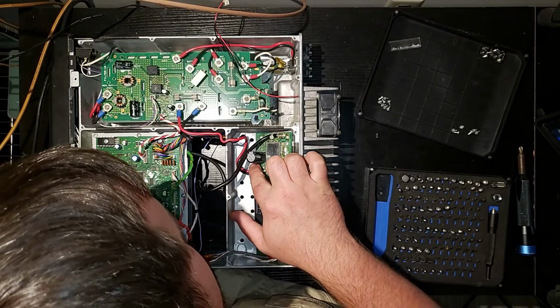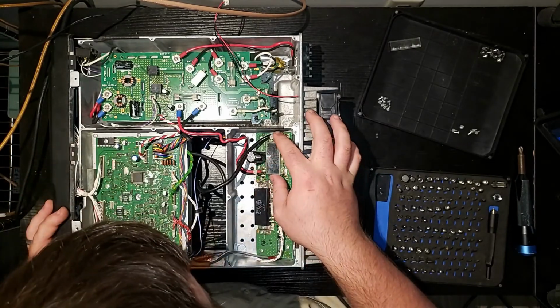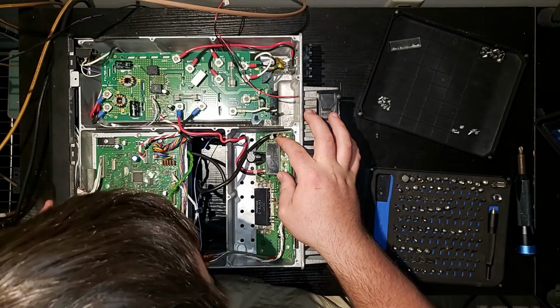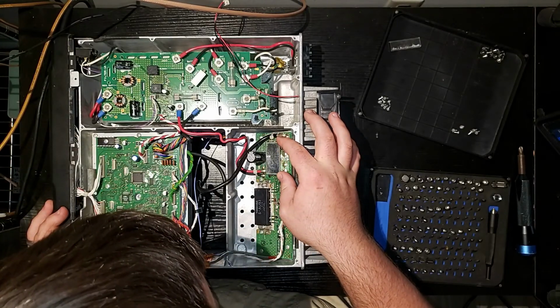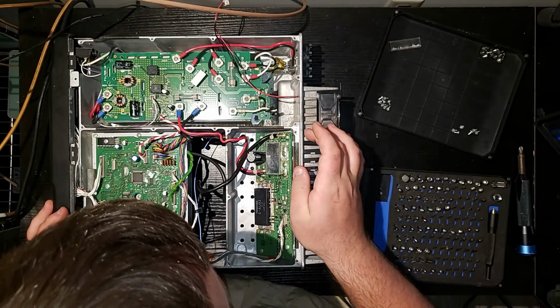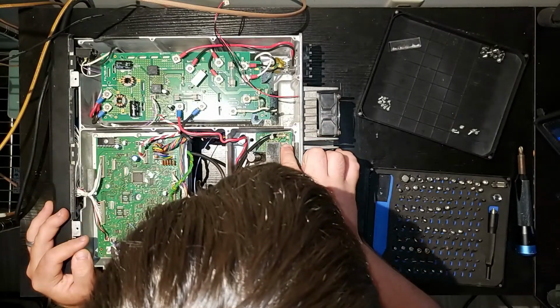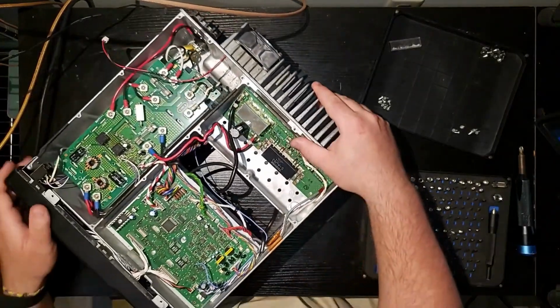Well, that sucks, because that means I gotta take that off to look at it. And that means more thermal. So I'll have to get some, because I don't think I have any here. What is that?